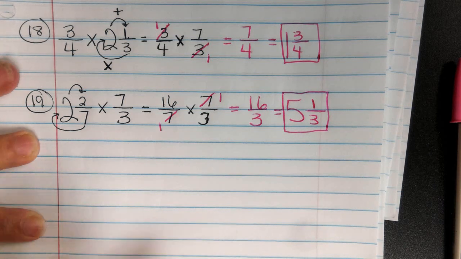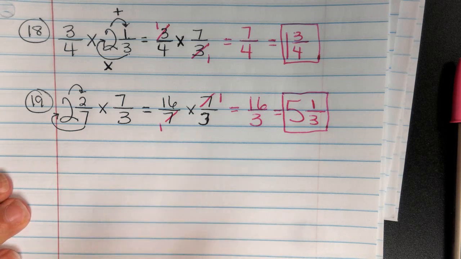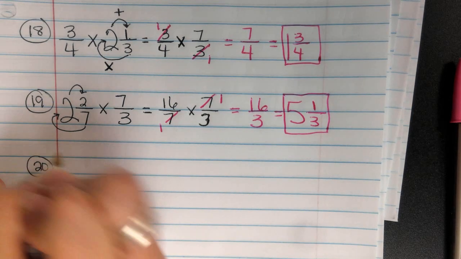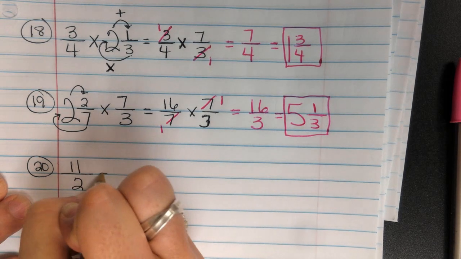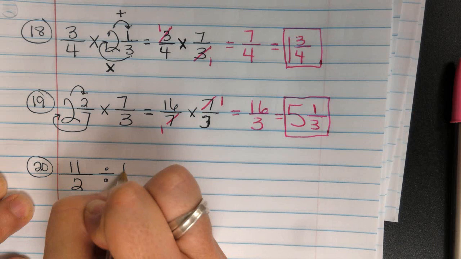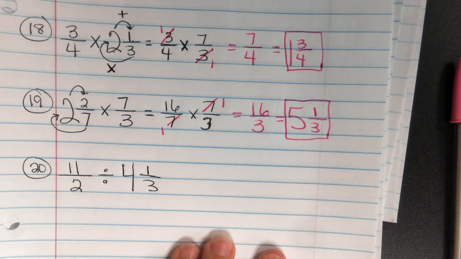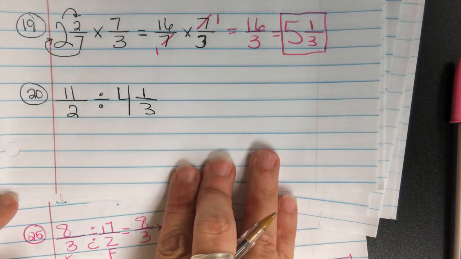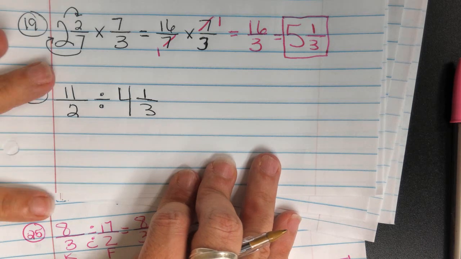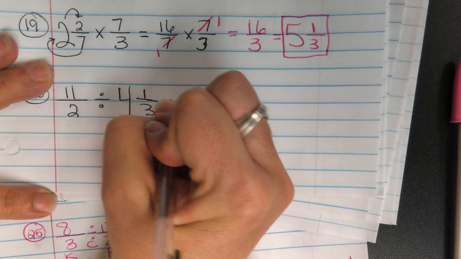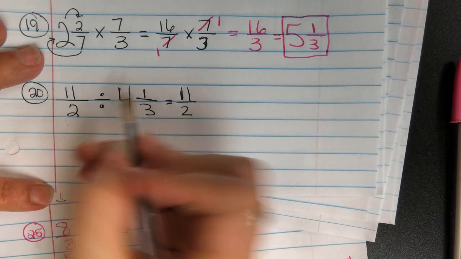Plus, I think we have some time. Okay, on number 20, this is where the division kicks in. And on the division, I'm afraid you all are just going to go too fast and forget to keep, change, flip. Okay, so on the division, this is number 20. First, we have to get rid of any whole numbers. So, keep the 11 over 2.